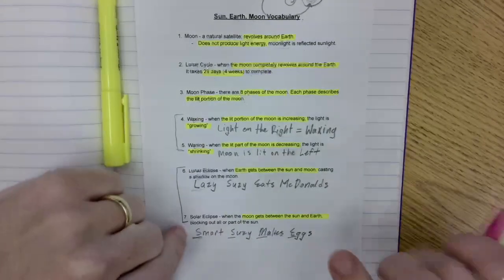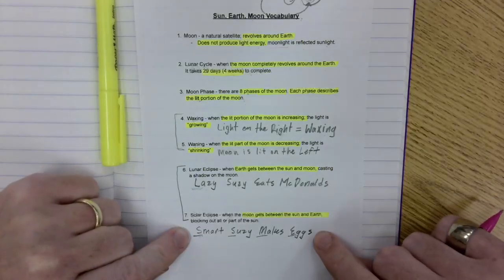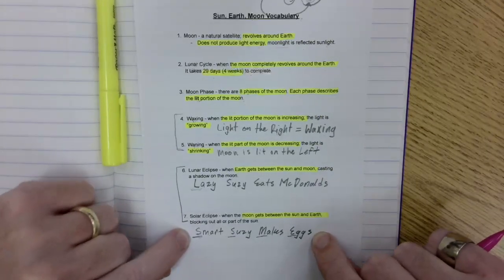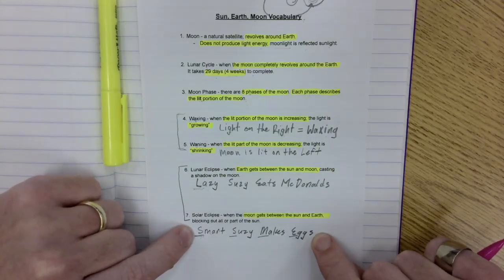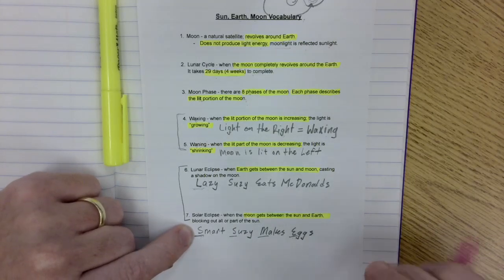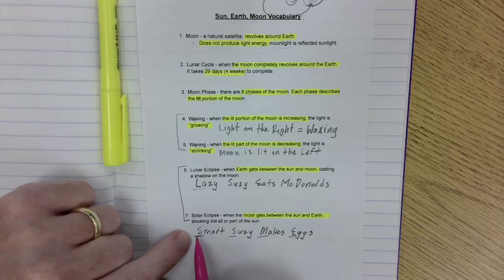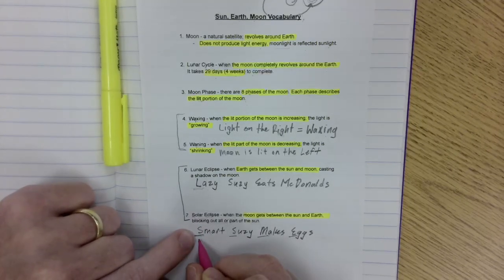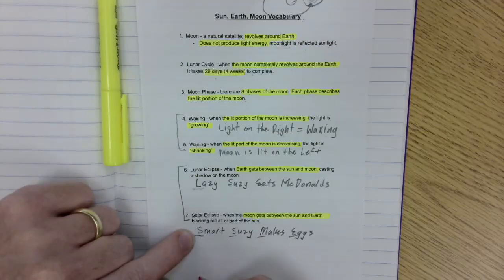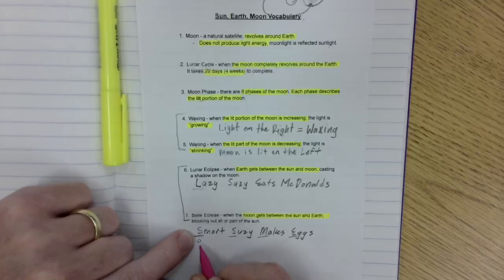Now, this sentence is not actually telling us about a girl named Susie and what she likes to eat. This sentence is actually a secret code that you can use to remember the correct order of the sun, earth, and moon during a solar eclipse. So this first S stands for solar. So we're going to spell solar vertically down. So smart, the S in smart stands for solar.